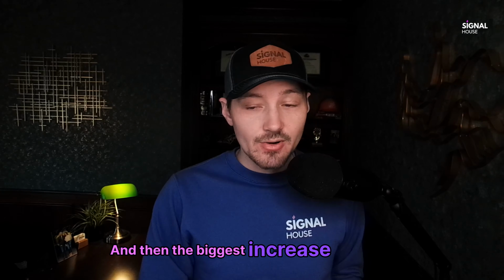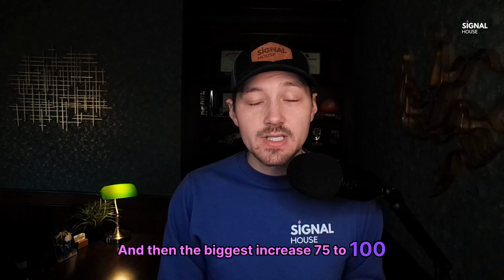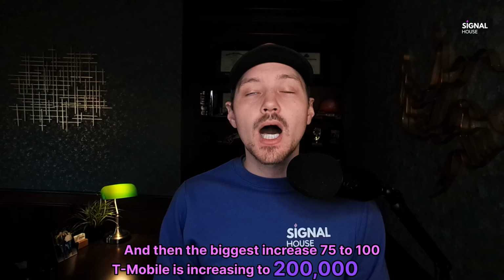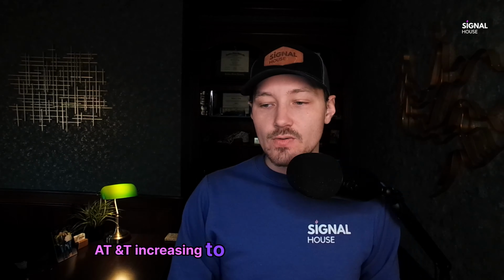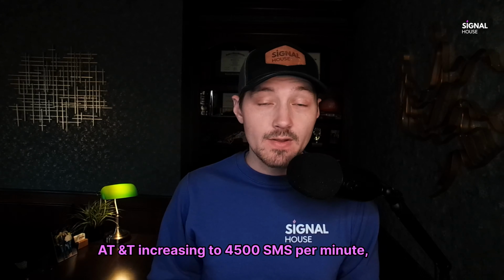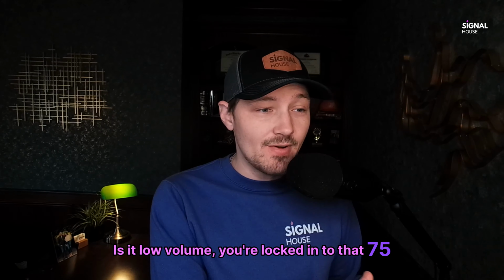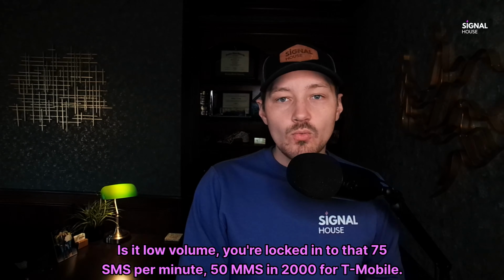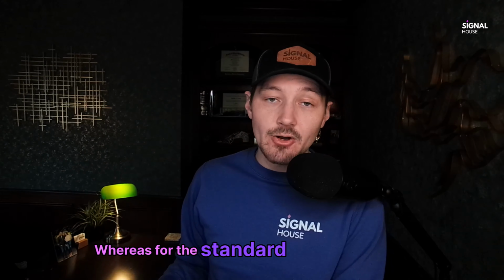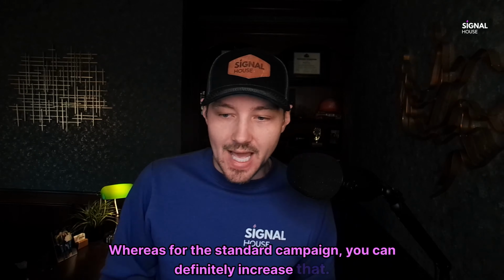And then the biggest increase, 75 to 100. T-Mobile is increasing to 200,000 daily segments. AT&T increasing to 4,500 SMS per minute, 2,400 MMS per minute. So that's the difference between low volume and standard. It's that at low volume, you're locked in to that 75 SMS per minute, 50 MMS, and 2,000 for T-Mobile. Whereas for the standard campaign, you can definitely increase that.